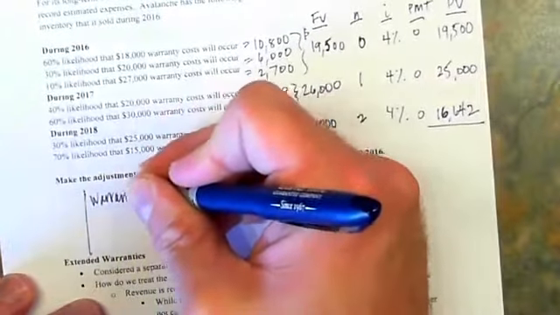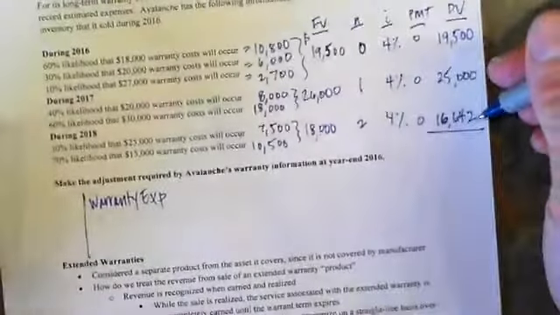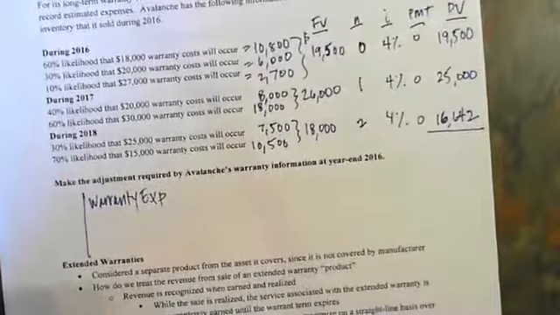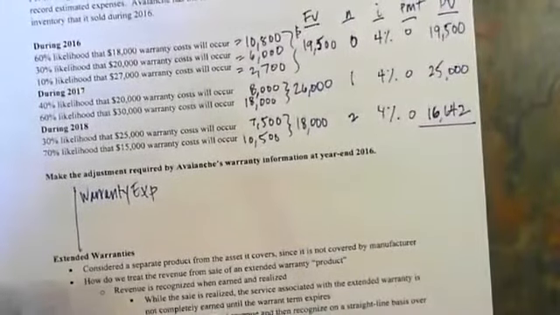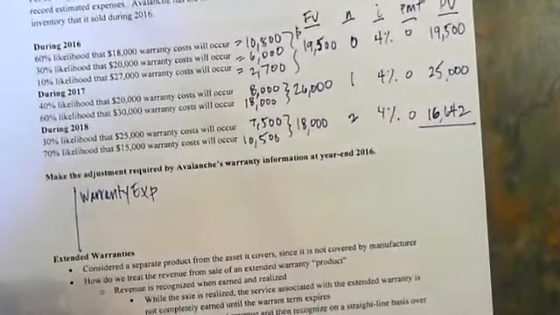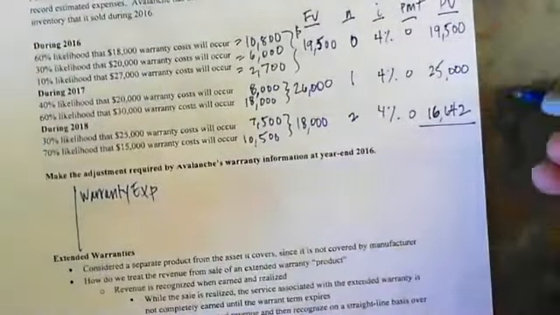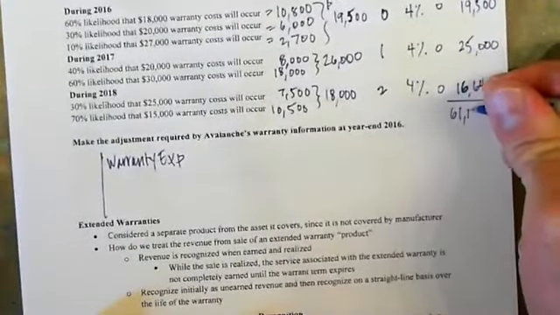Warranty expense would be the addition of all of these, which would be 19,500 plus 25,000 plus 16,642, which is 61,142.